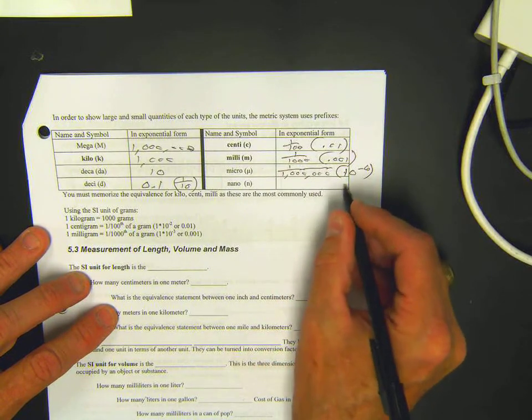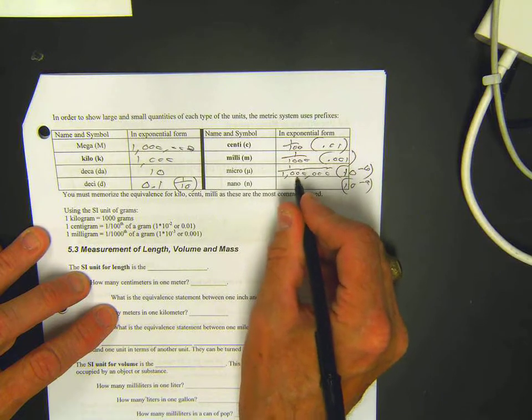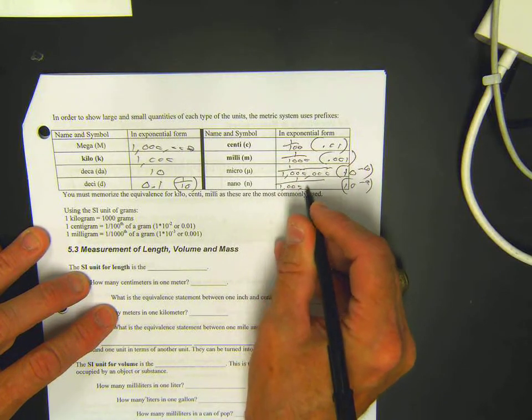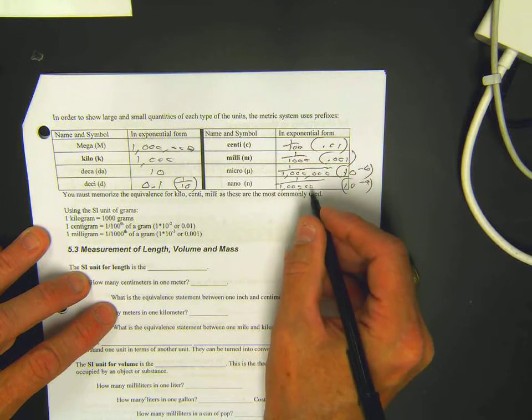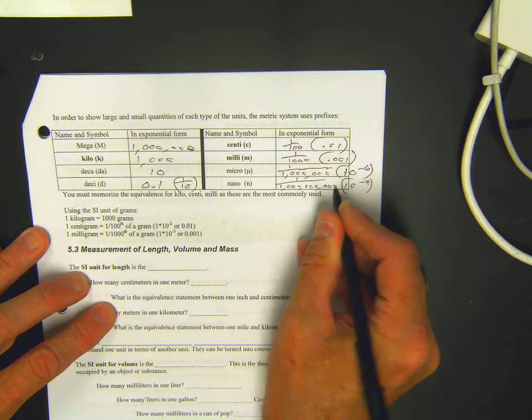All right, and nano would be 10 to the minus 9th. I think I could squeeze that in here. 1 over 1, 2, 3, 4, 5, 6, 7, 8, 9. Hope you can all see that. That's a fraction for that.